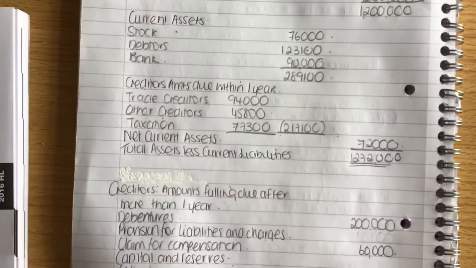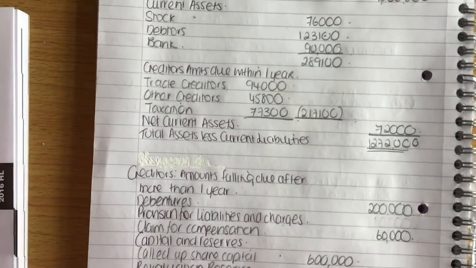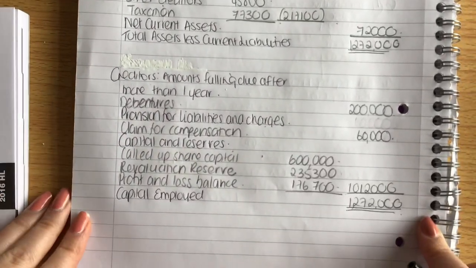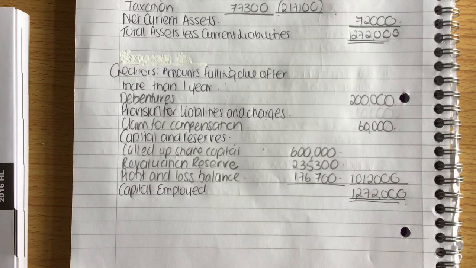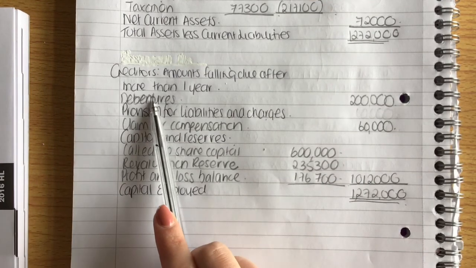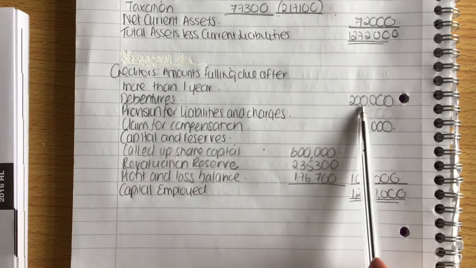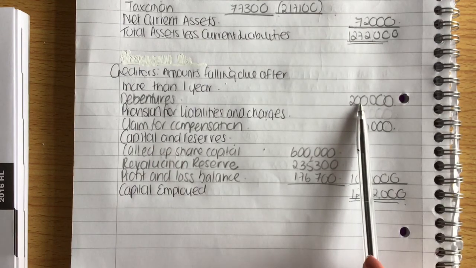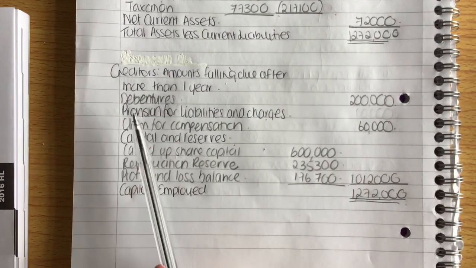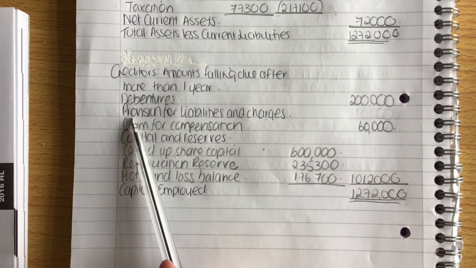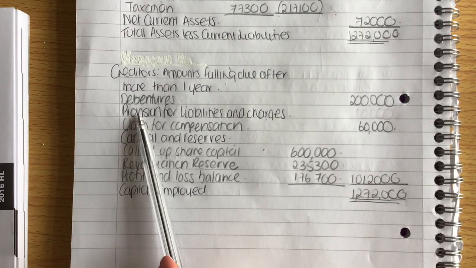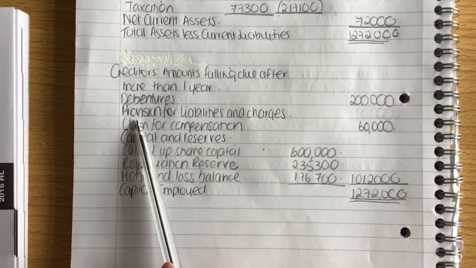Then we're doing what we would usually call our financed by section. We don't call it anything. There's no specific heading in this question, so we're starting off with our creditors, amounts falling due after more than 1 year, and that is our debenture. So our loan, we have a 7% debenture of €200,000. Okay. Next, we have, this is the first time we've seen this now. In 2018, it was unlikely that we'd have to pay it, but this time in 2016, it's likely that we'll be liable for the full amount, so you have to show that in your account.